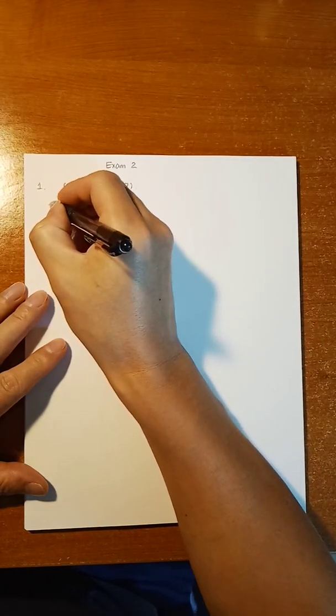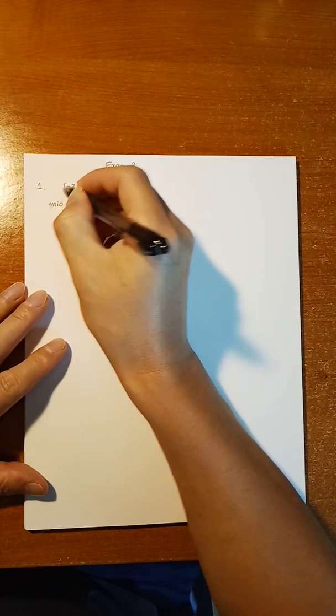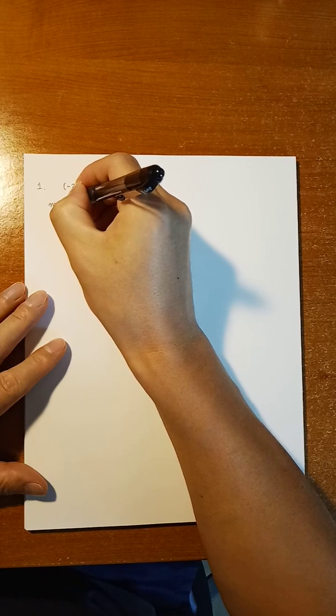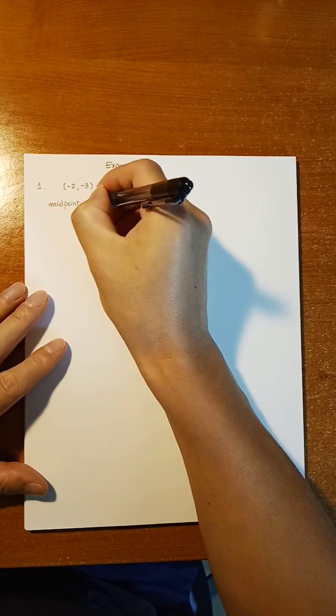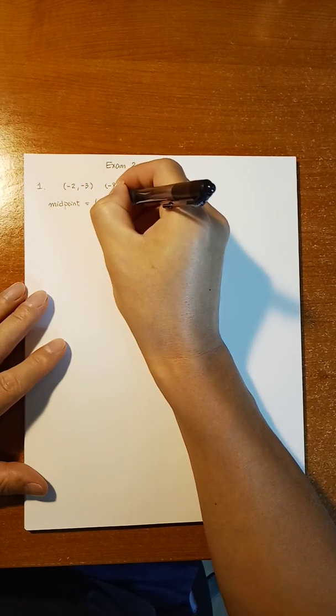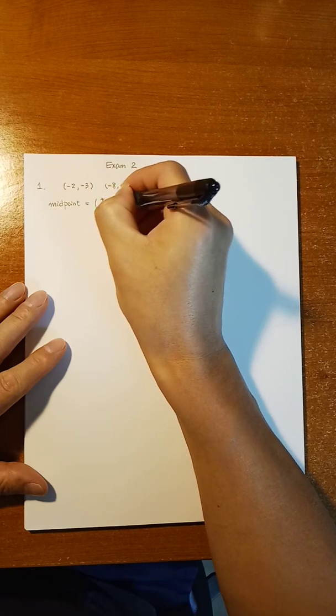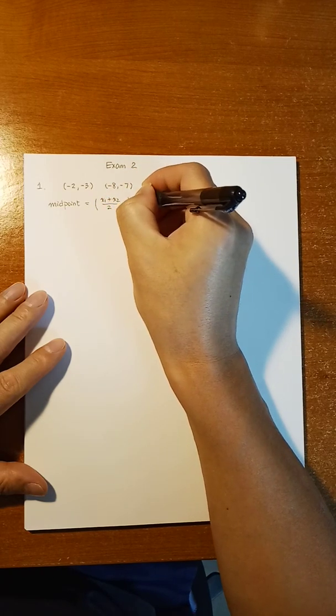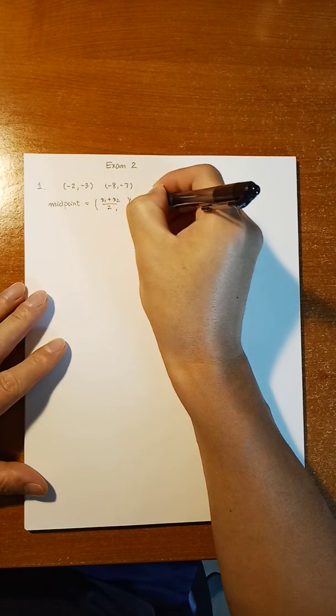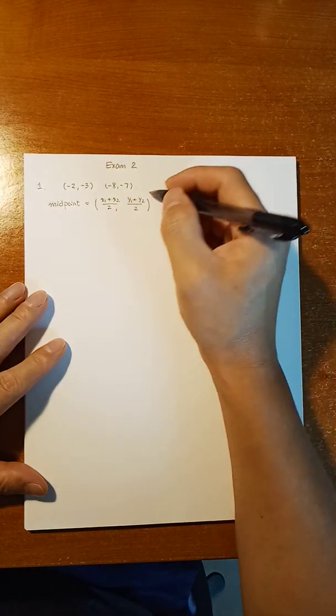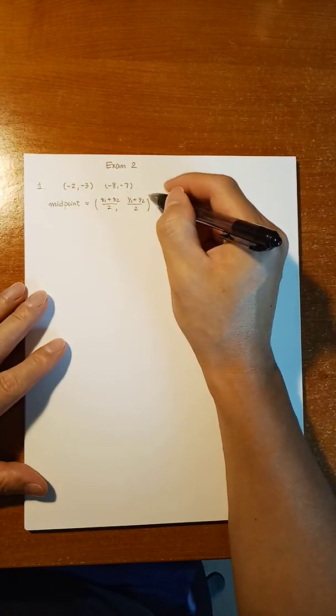Remember the midpoint formula. Midpoint is x1 plus x2 over 2, y1 plus y2 over 2. This is the midpoint formula. What is x1, x2, y1, y2?